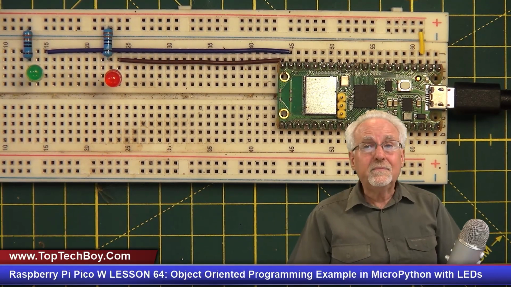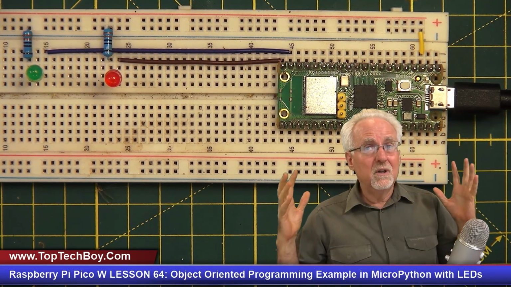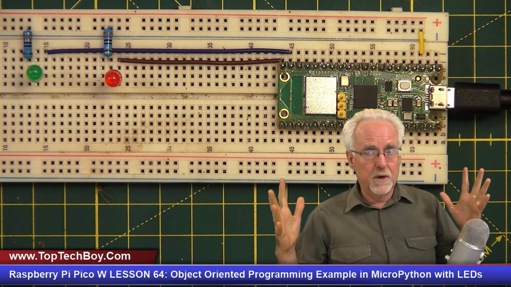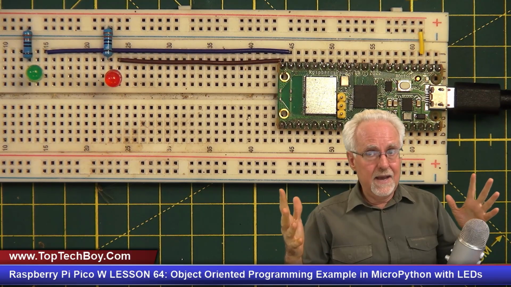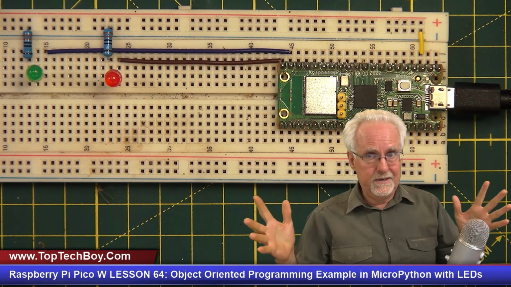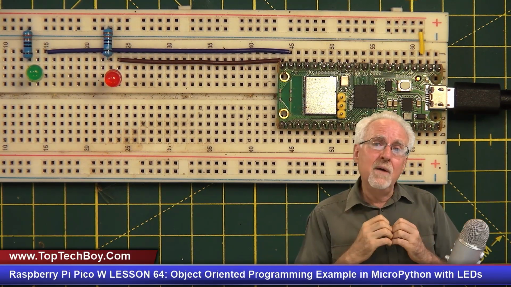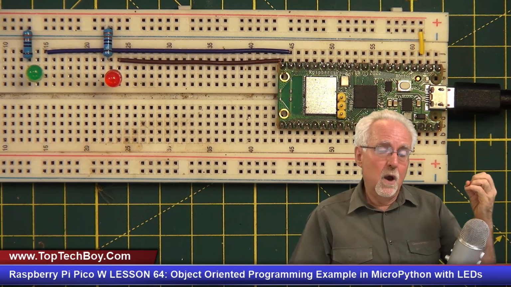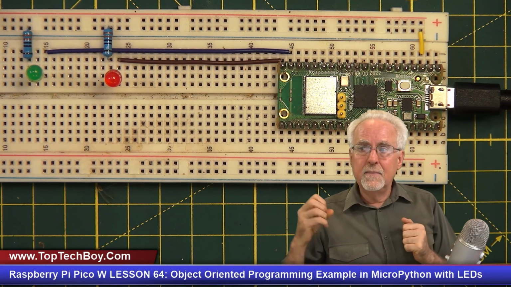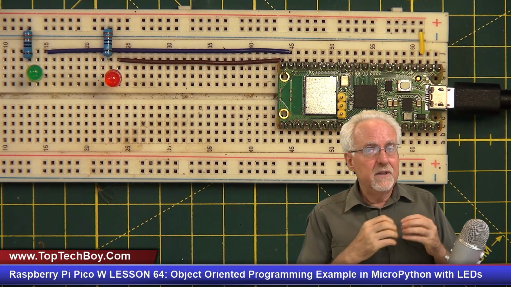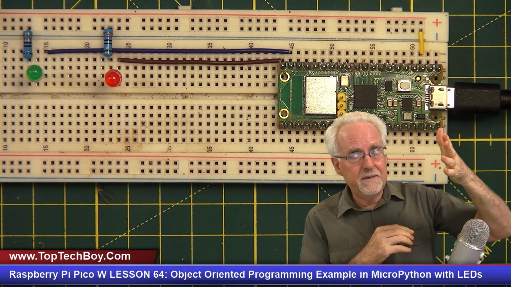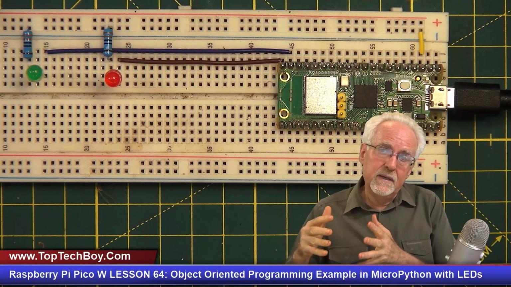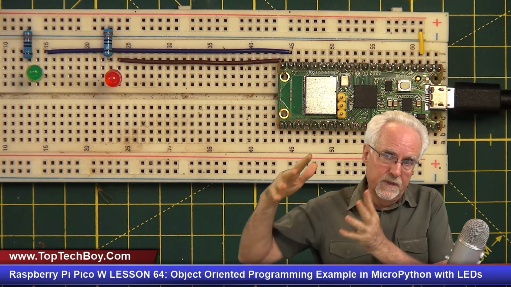Now, what is the general class of objects that we're going to be dealing with? It's LED. Now, that is the class. The class is going to be LED. What is the object that I'm going to have? I'm going to create a red LED, and I'm going to create a green LED. The red LED is an object under the class LED, and the other LED is also under the class LED.